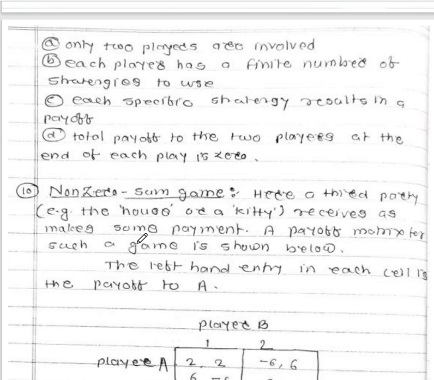Each specific strategy results in a payoff, so every strategy of each player can be shown in the form of a payoff matrix. The total payoff to the two players at the end of each play is 0. So at the end of the game, the total of both players' gain and loss must be 0. This is the characteristic of the two-person zero-sum game.